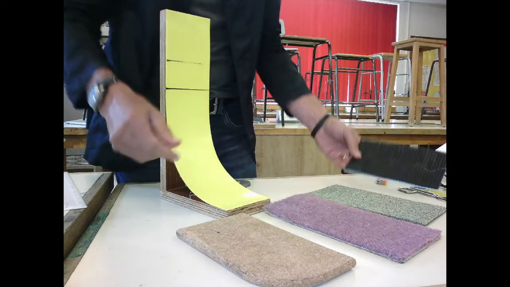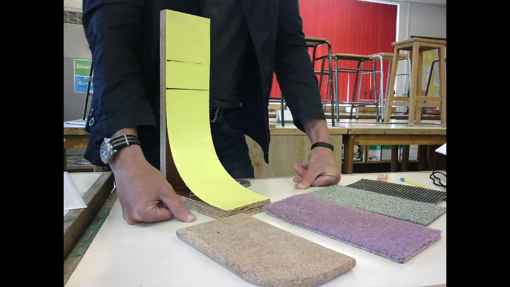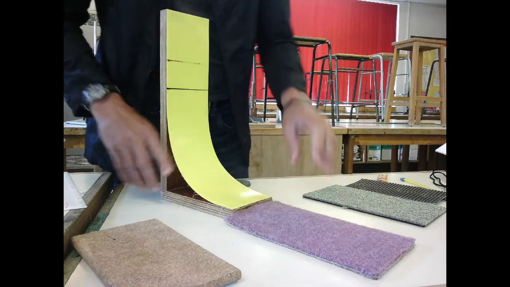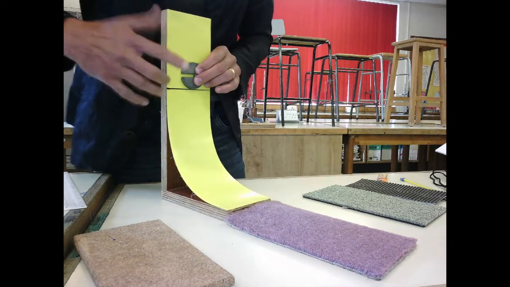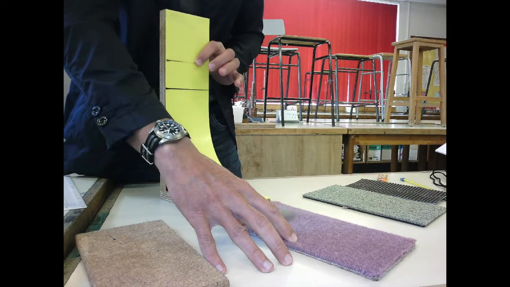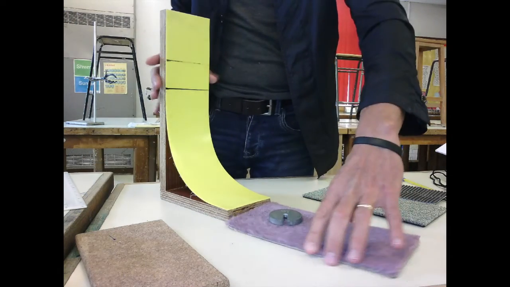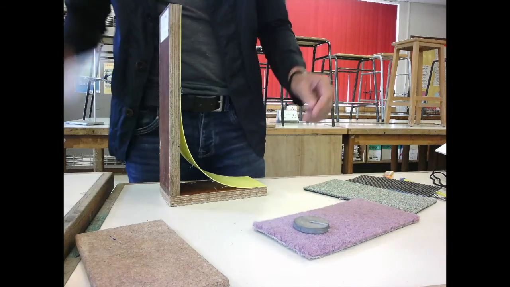Okay, which of those surfaces do you think the metal disc will travel the shortest amount of distance on and the furthest amount of distance on? We'll use the purple carpet. We'll put the disc at the same spot every time, and we allow the disc to travel down the ramp, and we would then measure the distance that that disc has travelled using a ruler.